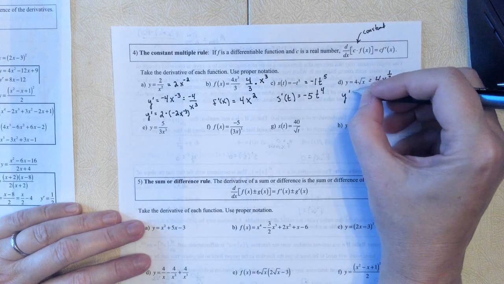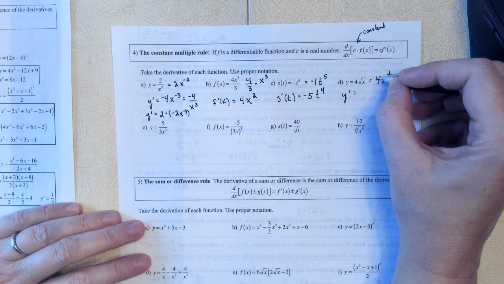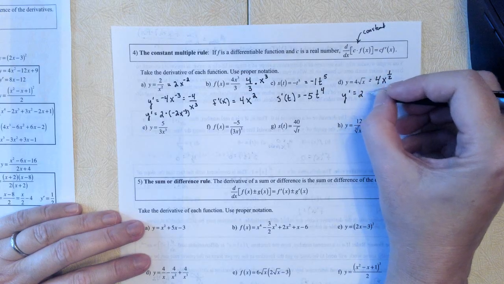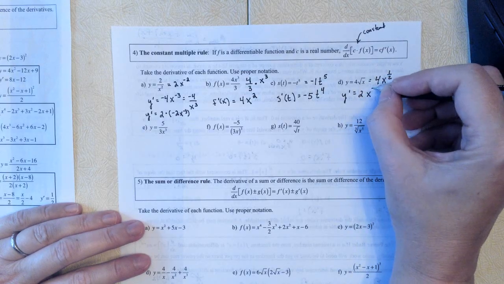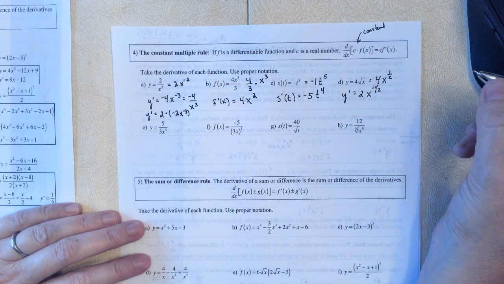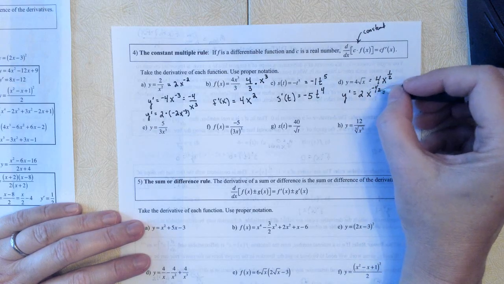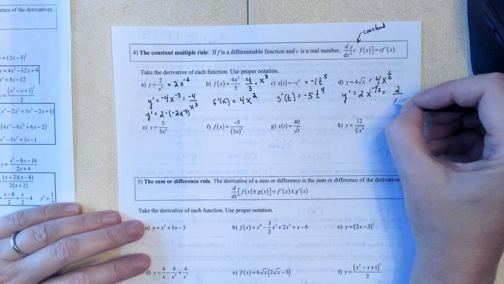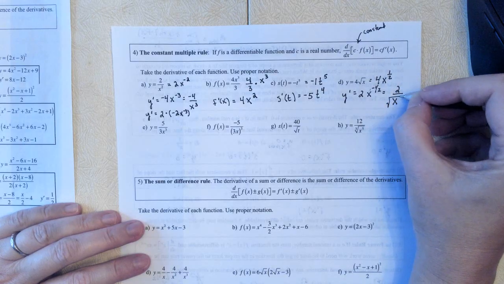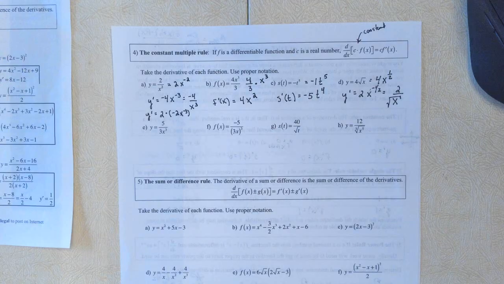So y prime, 1/2 times 4, so 1/2 of 4 is 2. Drop it, full power. This is the square root now on the bottom. Just like that. Okay?